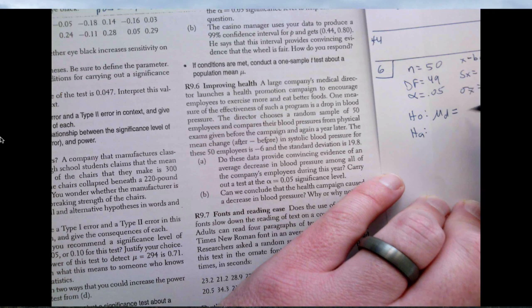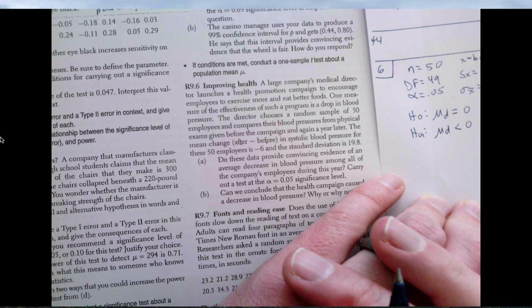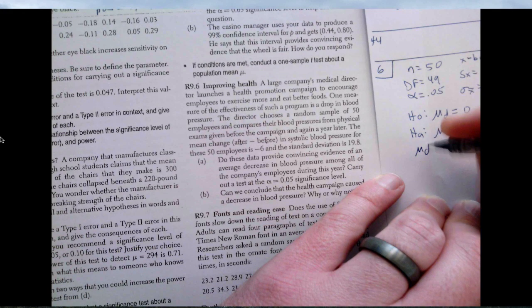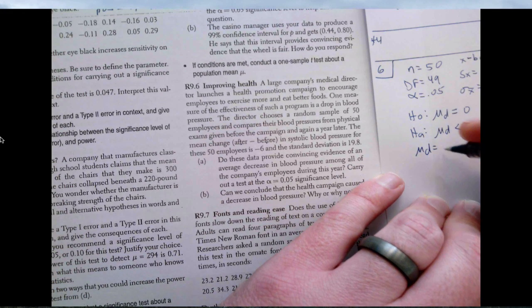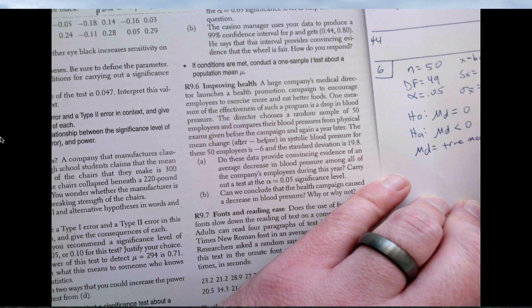So what we do is we test that versus 0. The null: the mean difference is equal to 0, and the alternate: the mean difference is less than 0. Okay, where mu D equals the true change in blood pressure, the true mean change or difference in blood pressure.